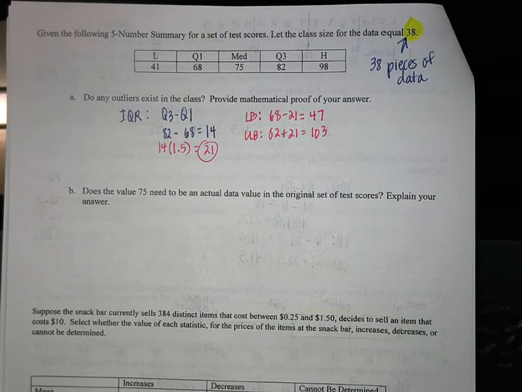So, if you think there are outliers, raise your hand. If you think yes, there's outliers, raise your hand. Okay, those of you that have your hands raised are correct. Okay?